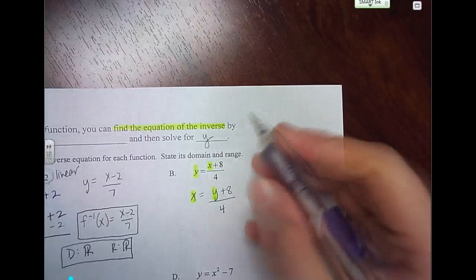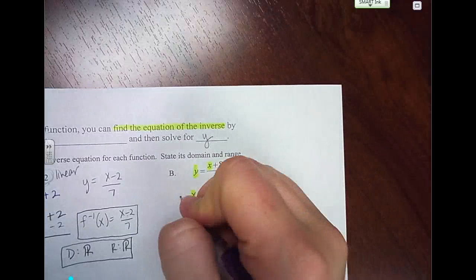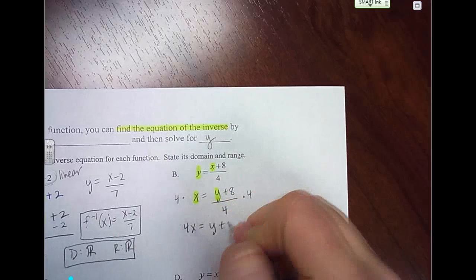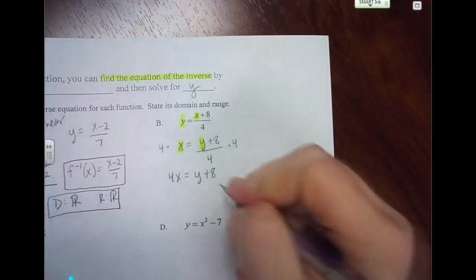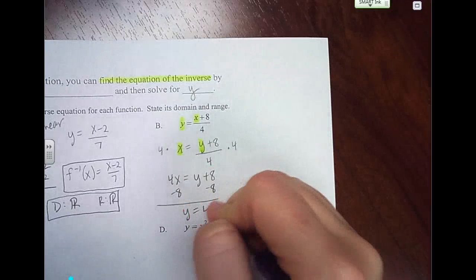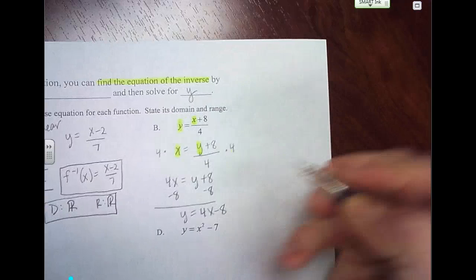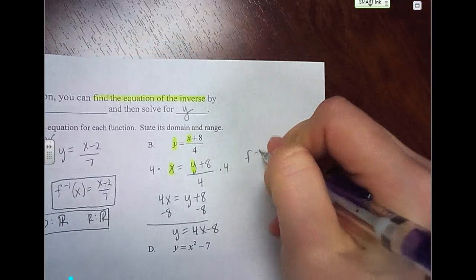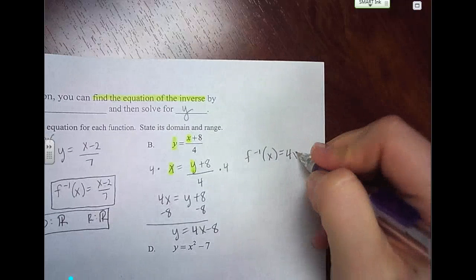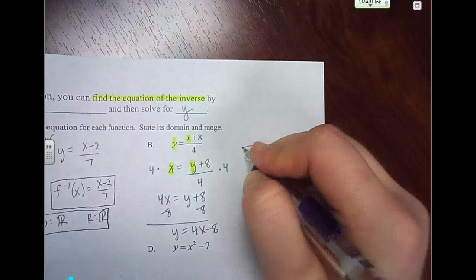So I'm going to multiply both sides by 4. So 4x equals y plus 8. And then subtract the 8 over. So y equals 4x minus 8. So we write f inverse of x equals 4x minus 8. So there's our inverse function.